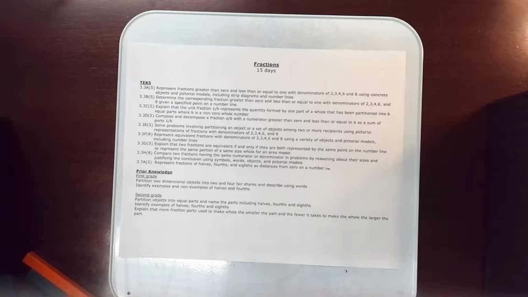Okay, so we're going to start out with day 8 and 9, where we're talking about equivalent fractions. And I like to start out by, of course, concretely with this one. And you can use really whatever manipulative that you want. You can use your fraction strips.